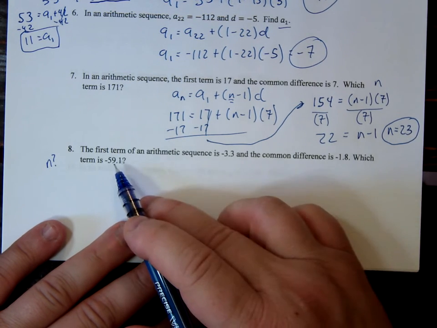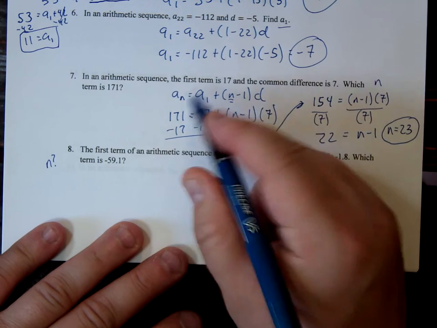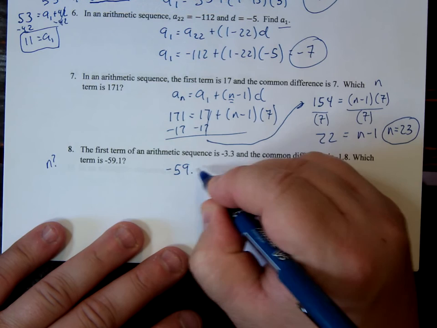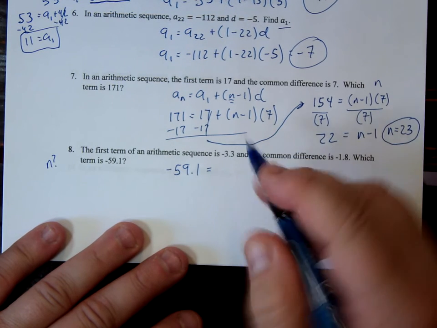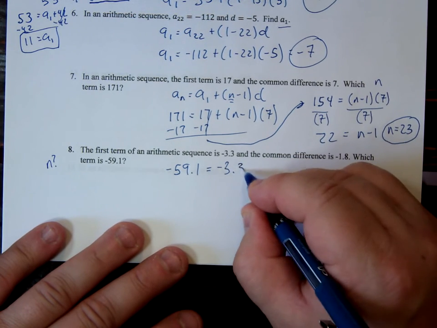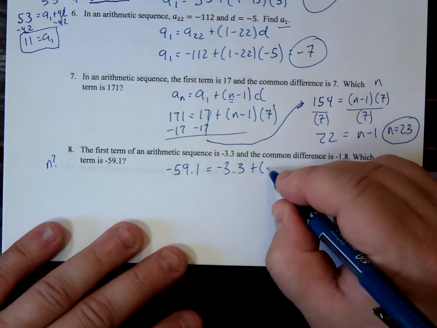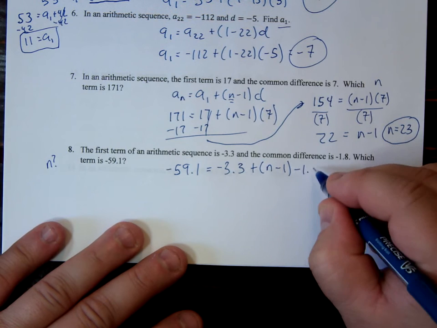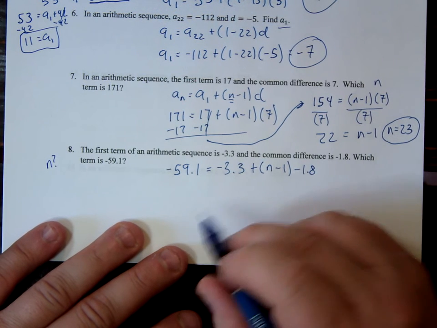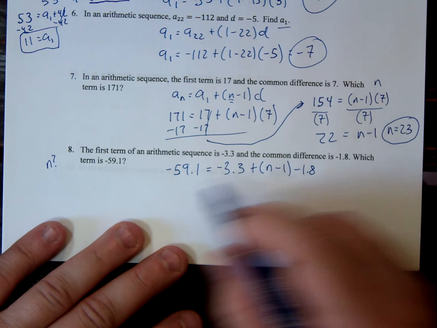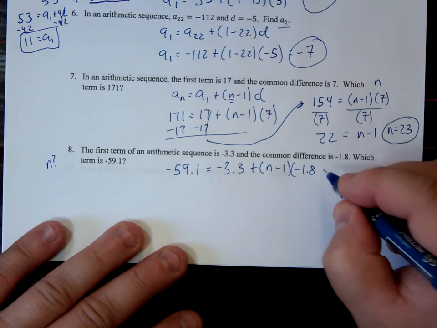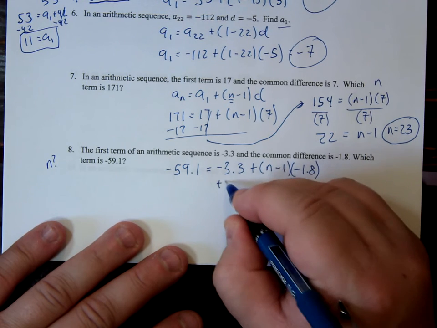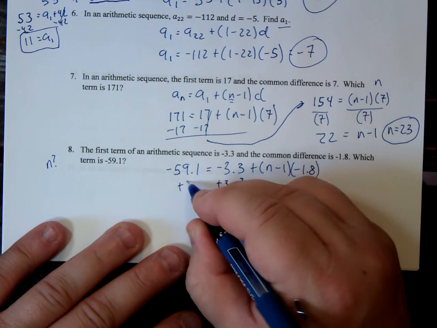Okay, so again, we have our formula. We know the nth term is negative 59.1. The first term is negative 3.3 plus, we don't know what n is, n minus 1, and the common difference is negative 1.8. Just the same steps as when you're solving for n. That's multiplying. So first, get rid of the 3.3, so I'm going to add it this time because it's negative. So add 3.3 to both sides.